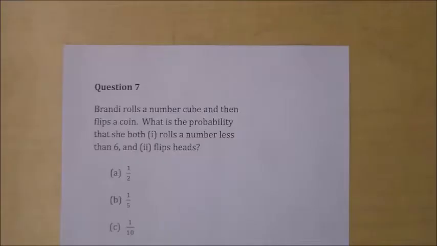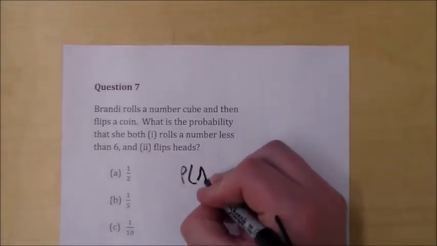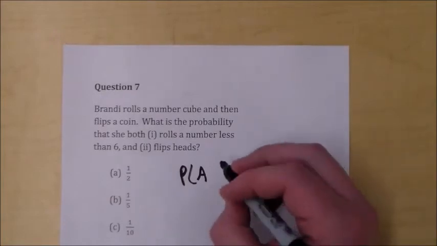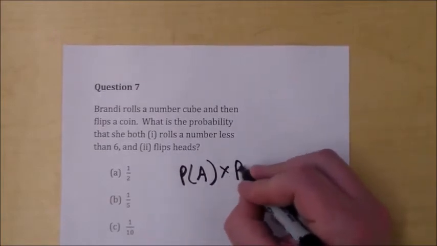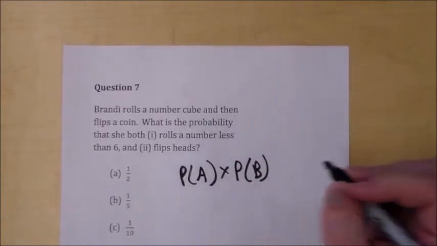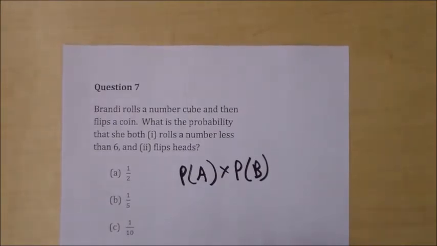So we're good. Question 7. Brandy rolls a number cube and then flips a coin. What is the probability that she both rolls a number less than 6 and flips heads? Okay, so we're back to joint probability with our lovely number cubes and coins. You know that joint probability is the probability that 2 things will happen, so it's using the multiplication rule.